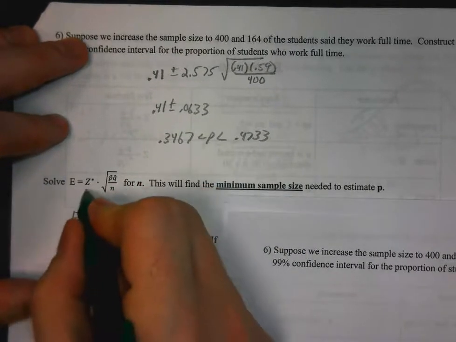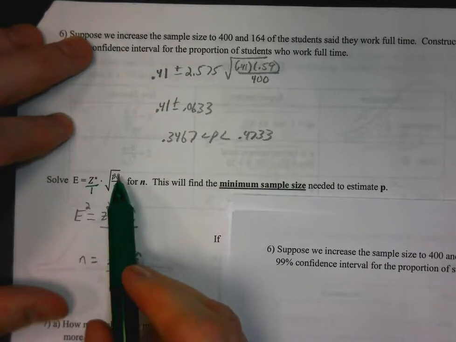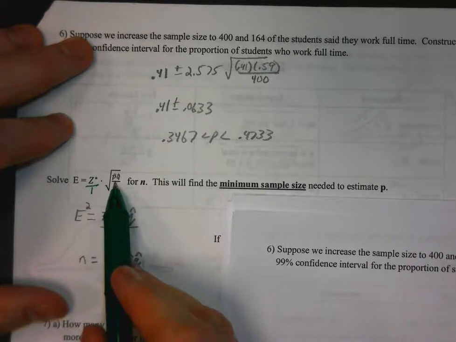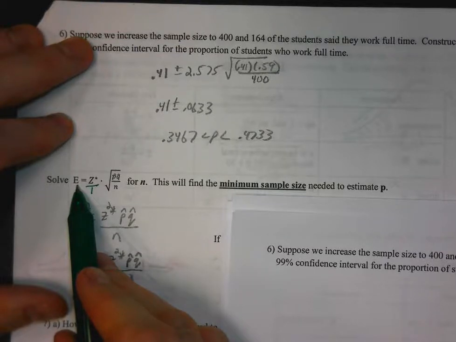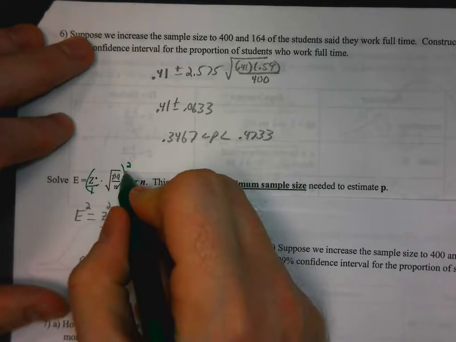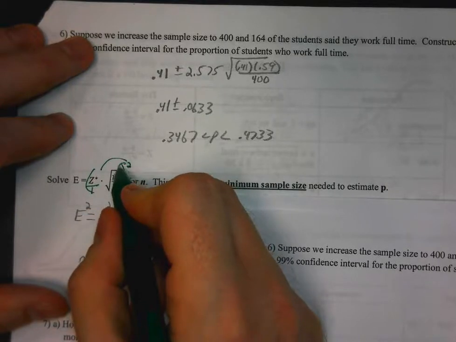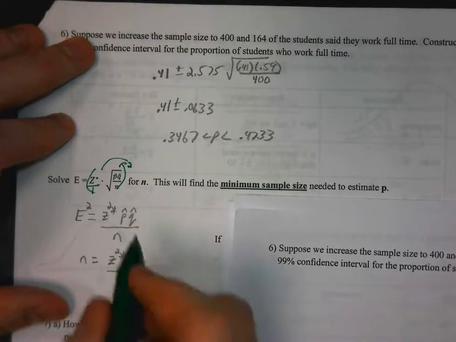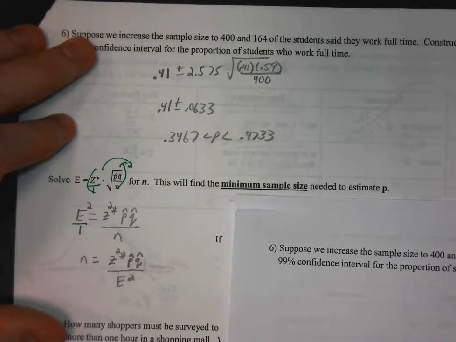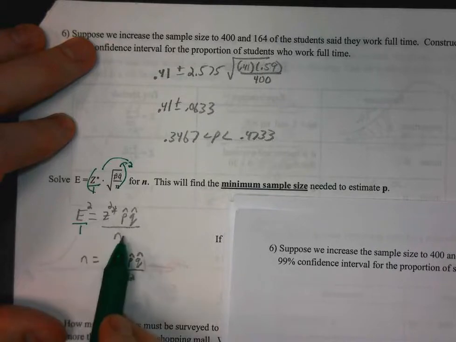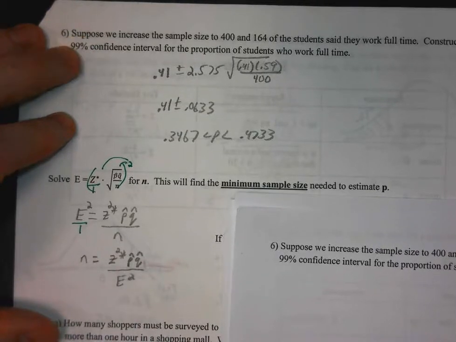Basically you can look at this as z star over 1. Then if you square both sides to get rid of the square root, you need to square z star, and when you square the square root, that'll disappear. We have to square the e on the left-hand side, so you take the square of both factors. Then treat that as e squared over 1 and cross multiply. So you would take n times e squared, then take e squared to the other side by dividing by e squared, and you get n equals z squared times p hat q hat over e squared.